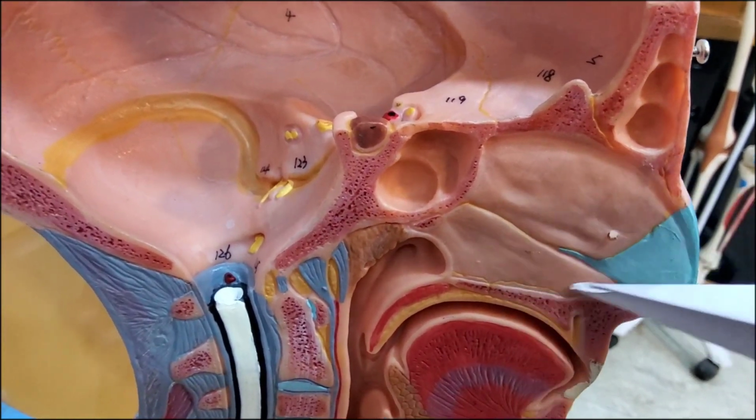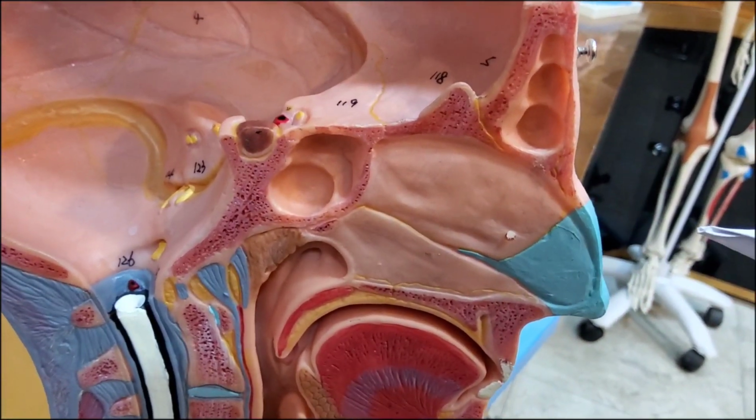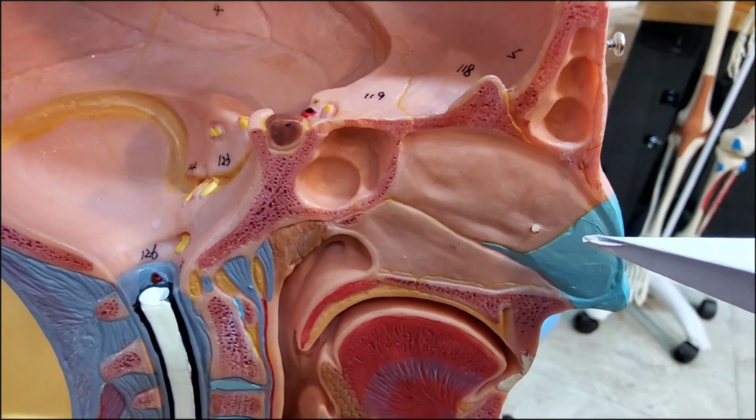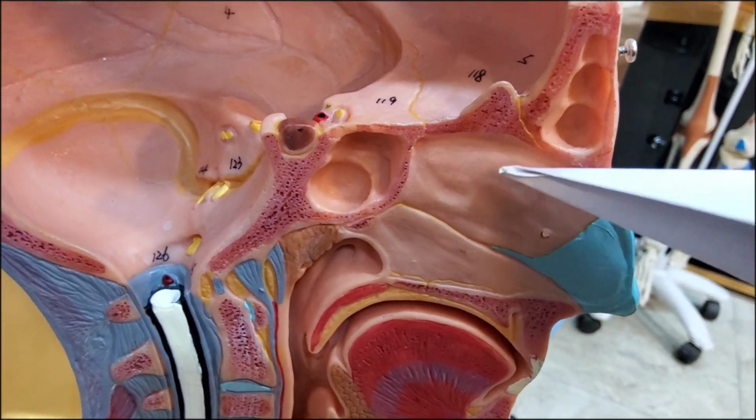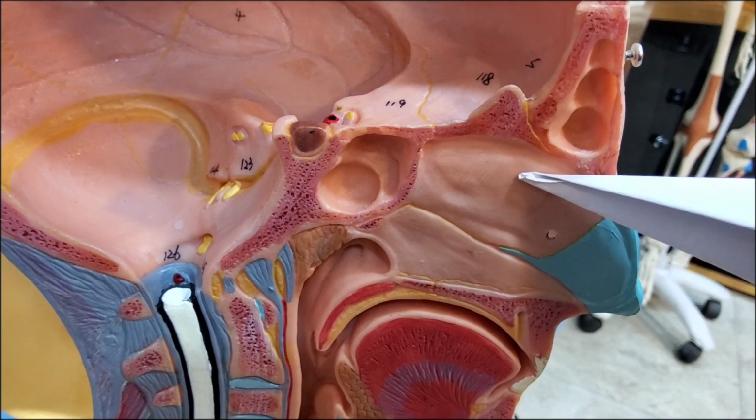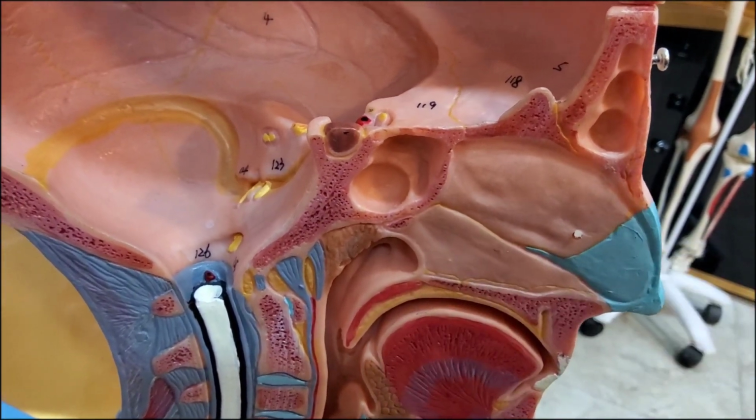Okay, let's repeat it. The medial wall of the nasal cavity, or the nasal septum, is composed of three parts. This part, which is called the septal cartilage, the perpendicular plate of the ethmoid bone, and this is the vomer bone.